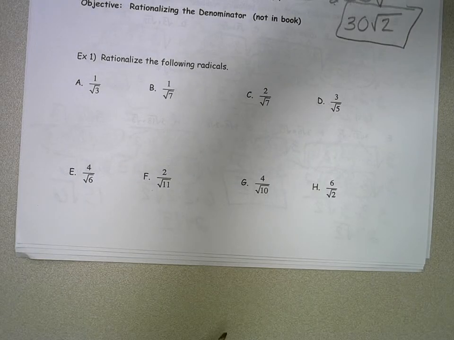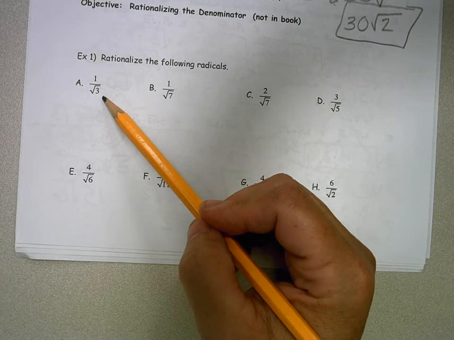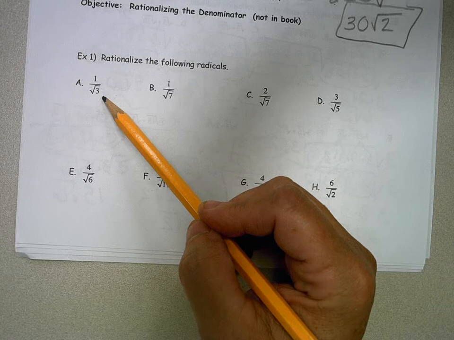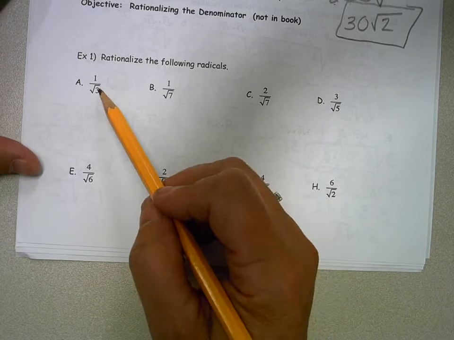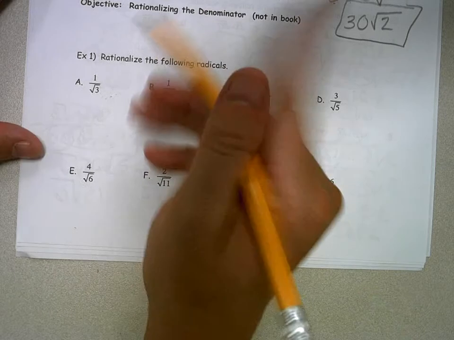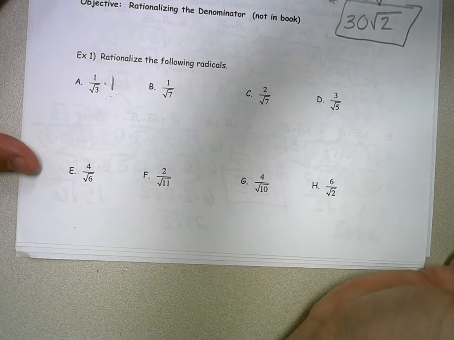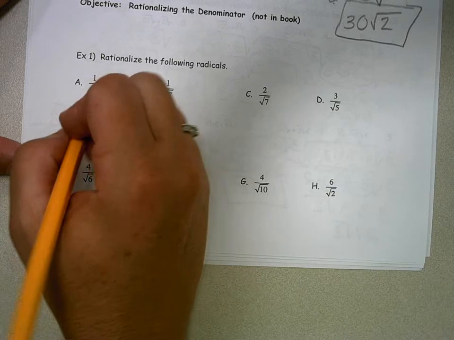Chapter 1, Section 4 is rationalizing the denominator. And way before I was ever a math student, somebody came up with this crazy rule that you cannot have a square root on the bottom of a fraction. I don't know why, it was way before me. So to get rid of the square root on the bottom of this fraction, everybody agree we could just multiply by 1 and it's the same thing.